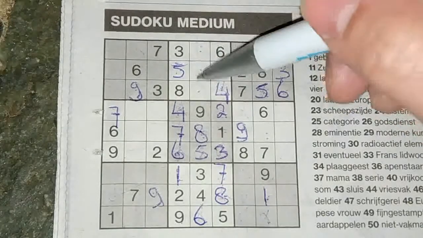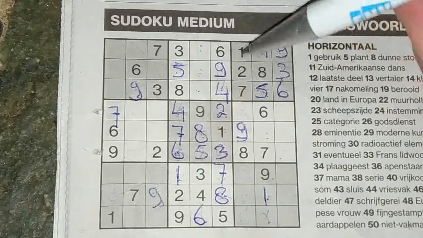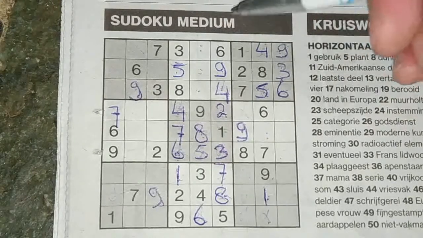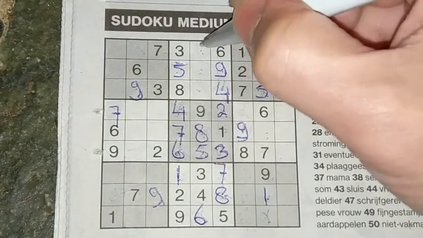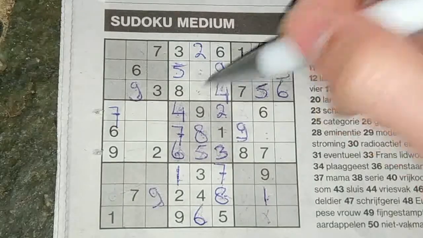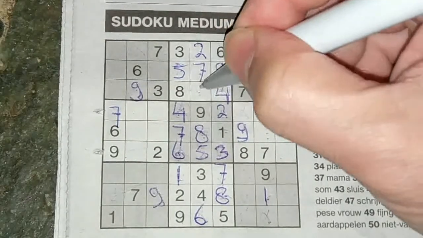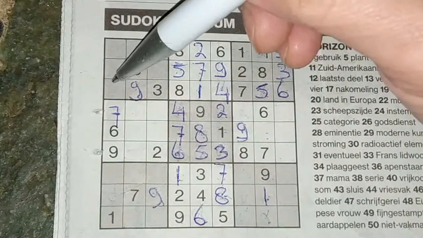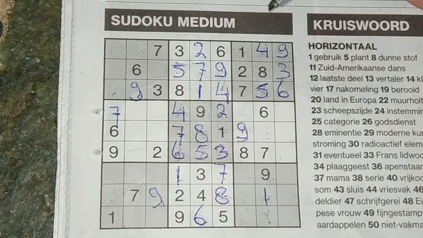3 missing numbers for this big square, the numbers 1, 2, and 7. I see here 1 and 7, so the one digit left for this box is the number 2. Here we have 1 and 7. We have a 7 there, so no 7 here. 7 should be there, and then 1 goes here. One missing number in this third row, the number 2.